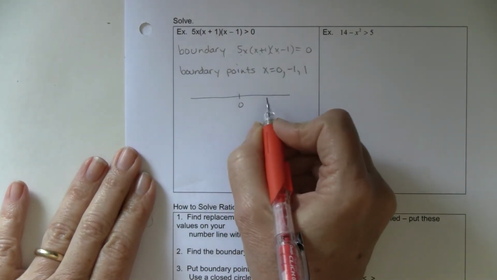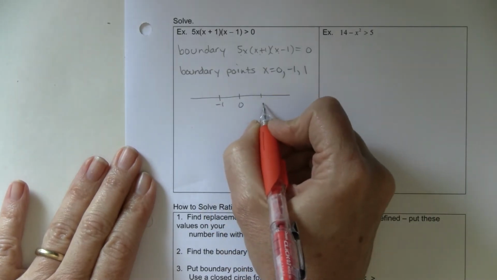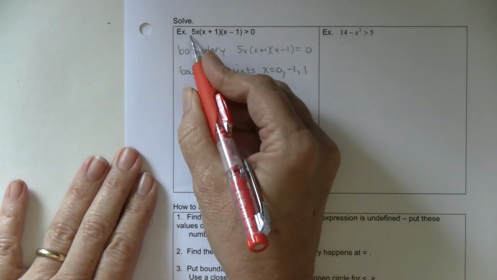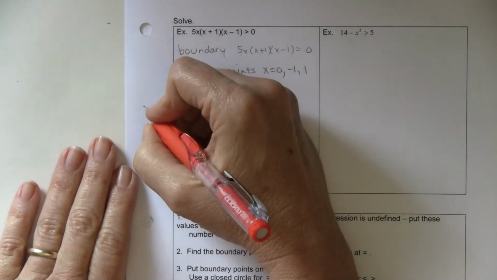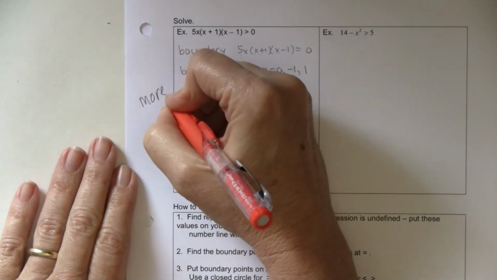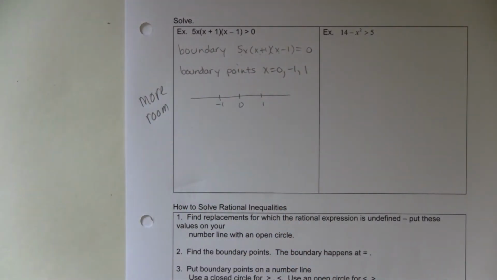And I want to test in this original inequality all of my places. I've been making that listing on all of my note packets.